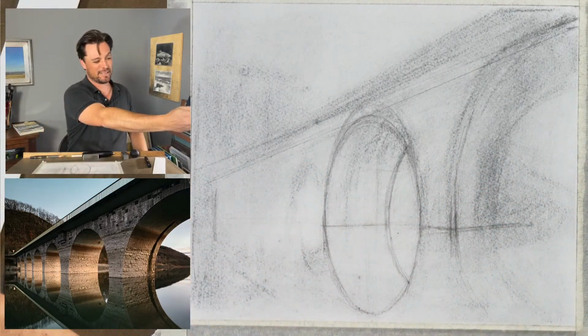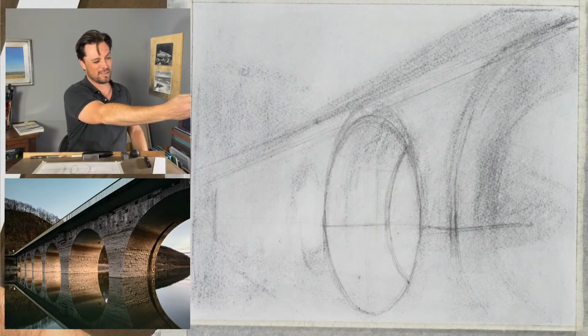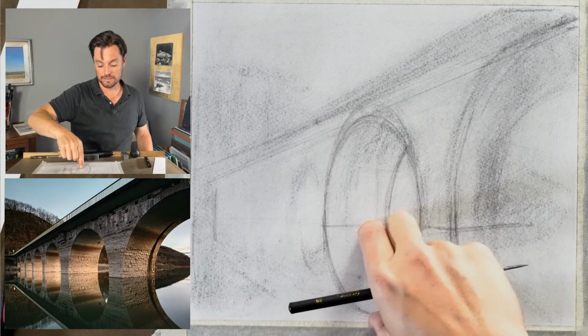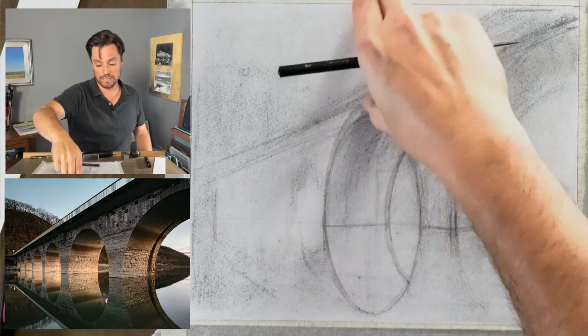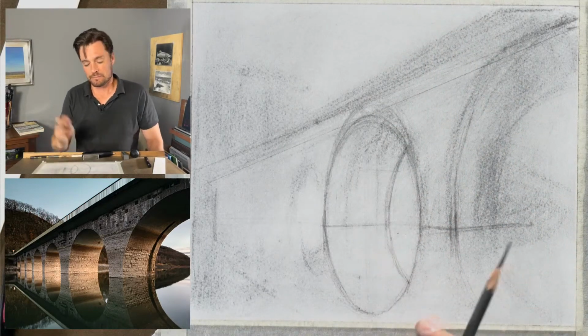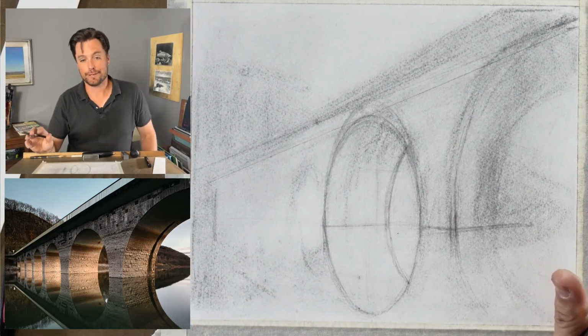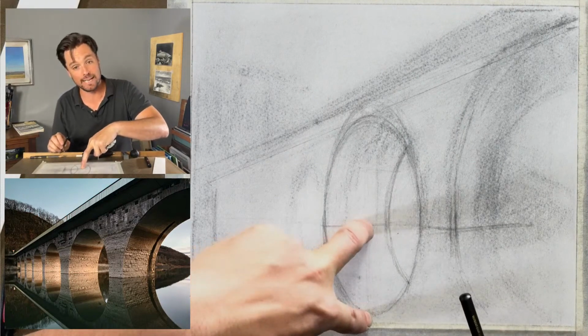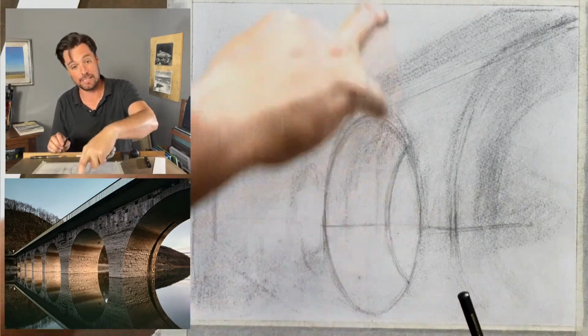Now let me check the placement of that water line. So I should be able to measure this distance here, 1, 2.5. And now this is measuring 3. So, I think that sounded all very confusing. What I'm doing is I'm measuring from the bottom of the page to that water line here. I'm comparing that to the entire height of the page.